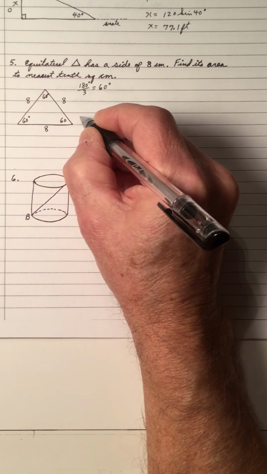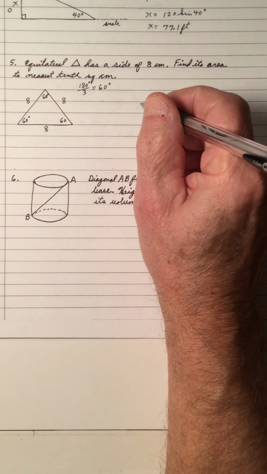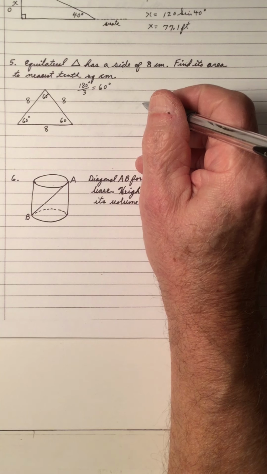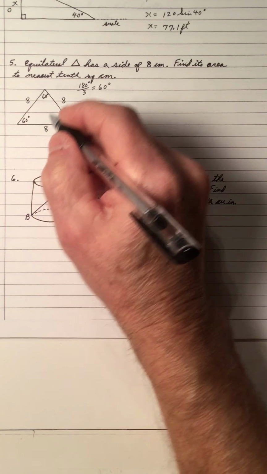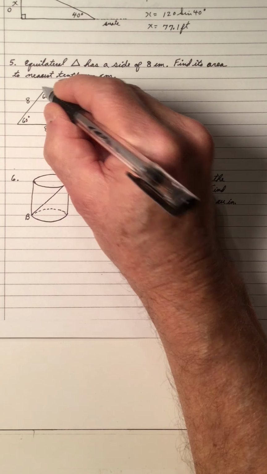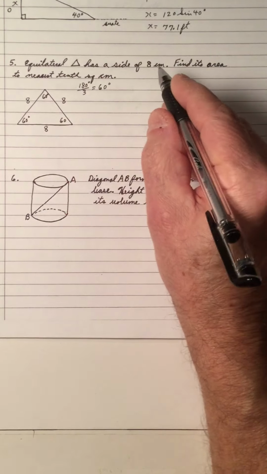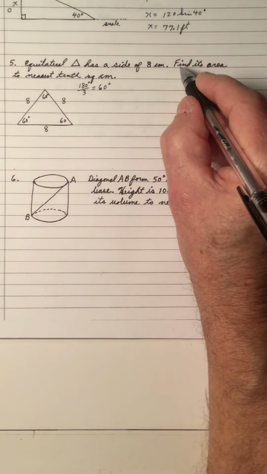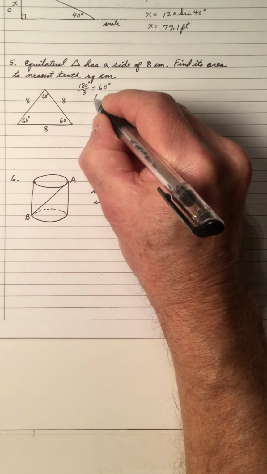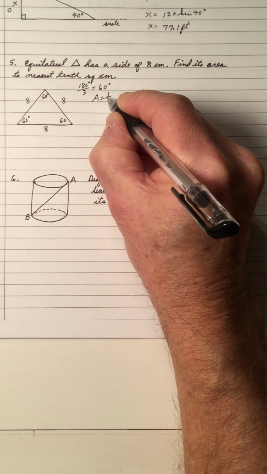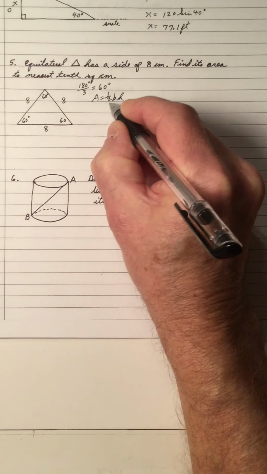They're all 60 degrees. But there's another idea that I've been stressing, because this is an equilateral triangle, if I drop an alt, I'm kind of ahead of myself. Find the area. So the area of a triangle is half the base times the height.